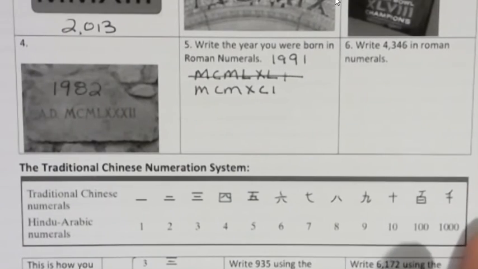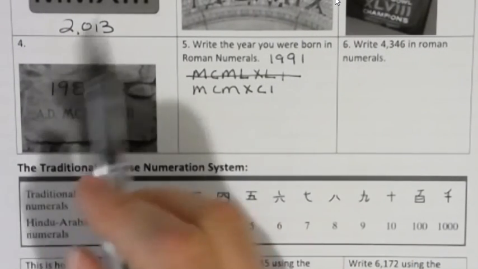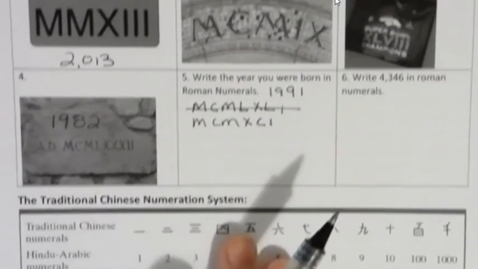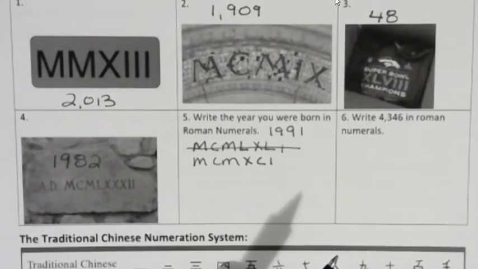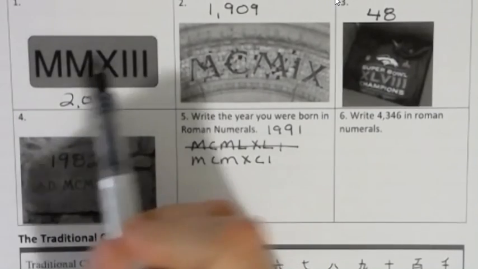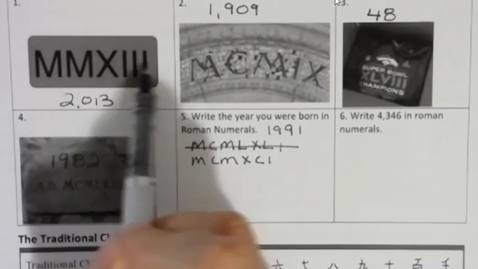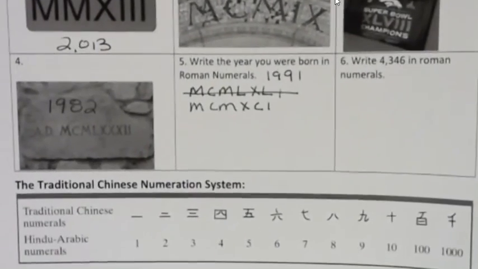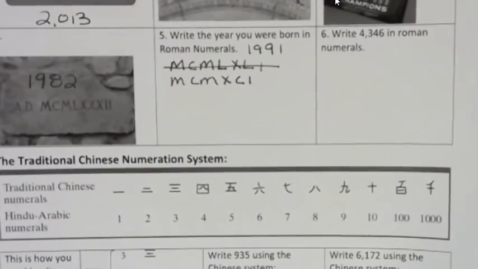And then what if we were born in 2008? Well, then we just pretty much do this same thing, right? We just have a V instead of an X. We'd have two M's for 2000, followed by that. So if you're born in the 2000s, it's easier than if you're born in the 1900s.